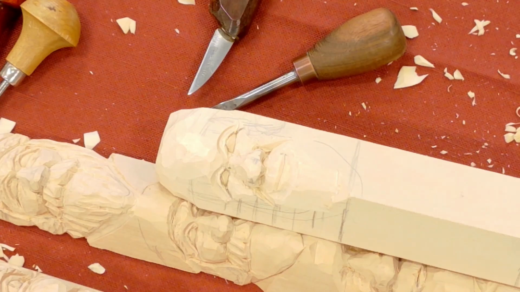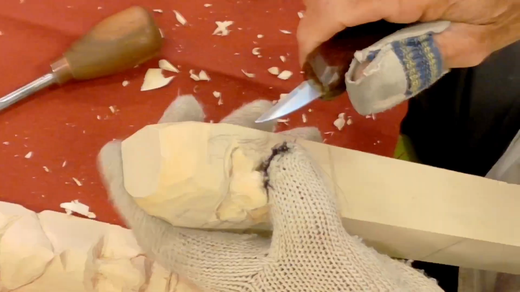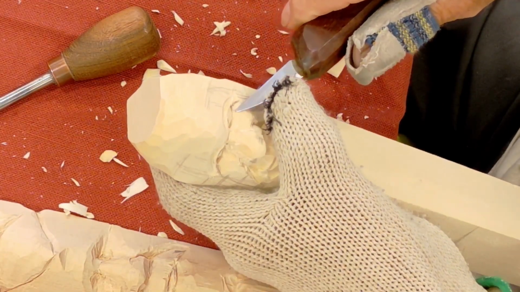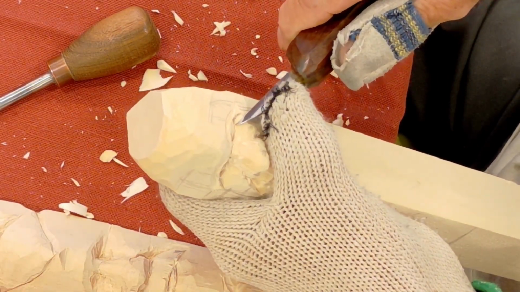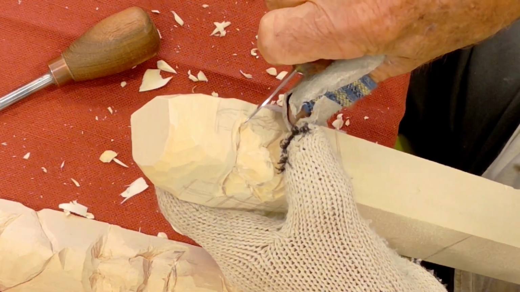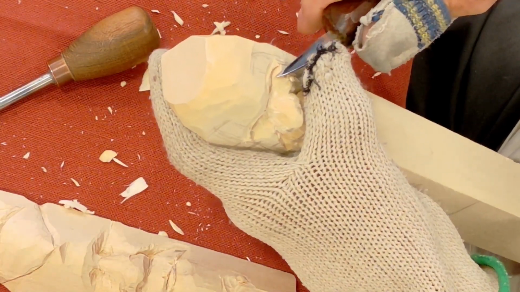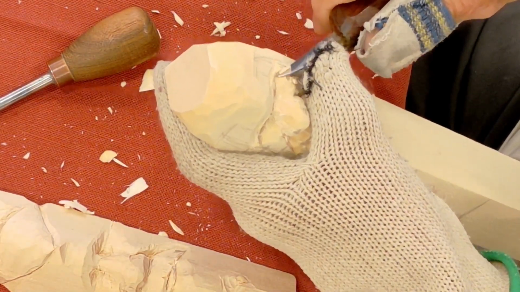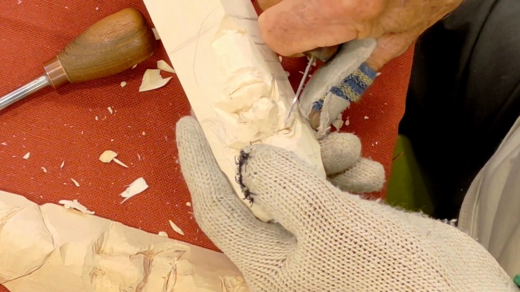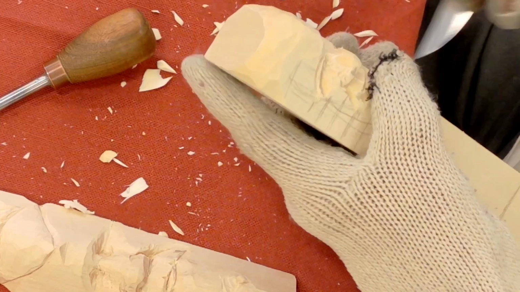So if you got that upper eyelid going with your V tool, you probably ought to go back down, take that little wedge out right here below the bottom eyelid so that the upper eyelid then overlaps the lower at the outside edge. That's just that little wedge there at the outside. The one where you extended the cut when you first started.